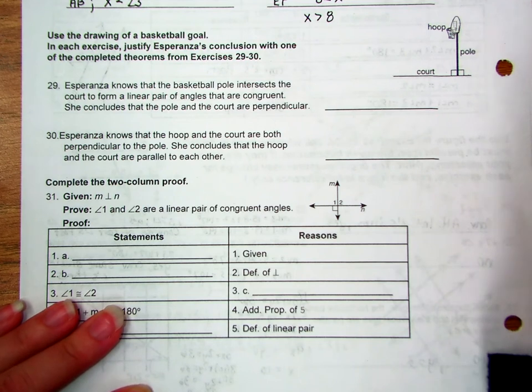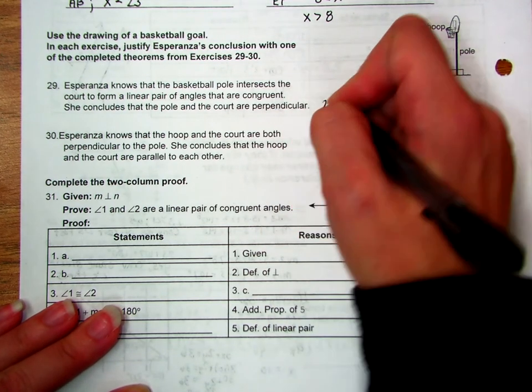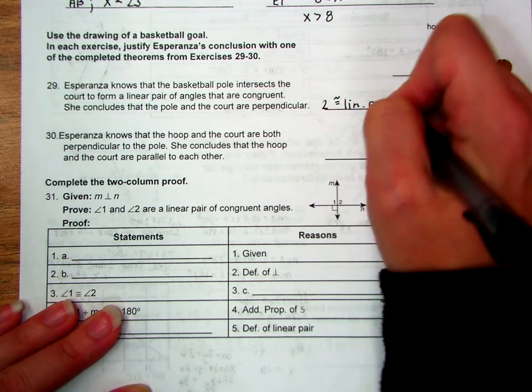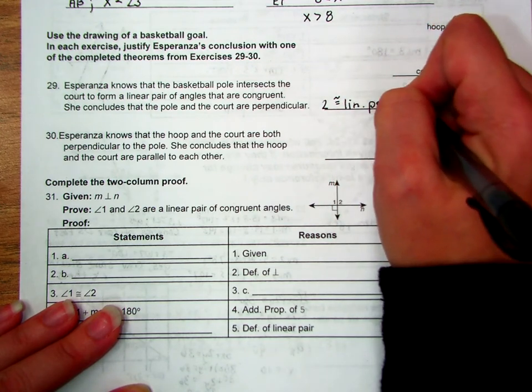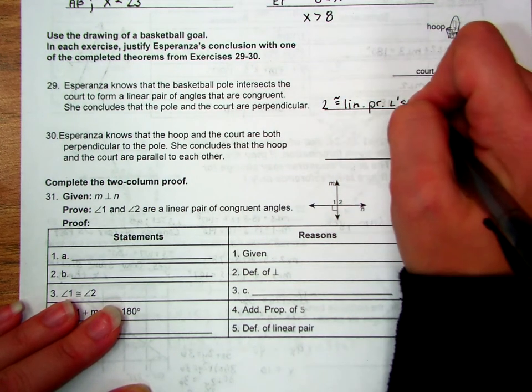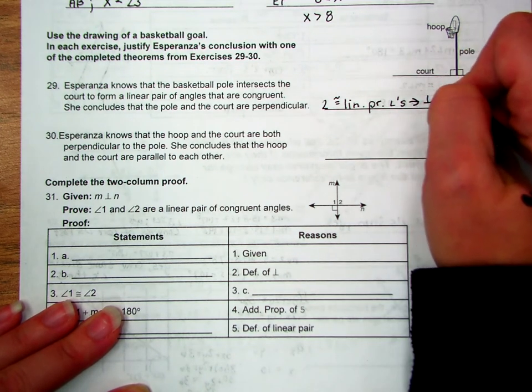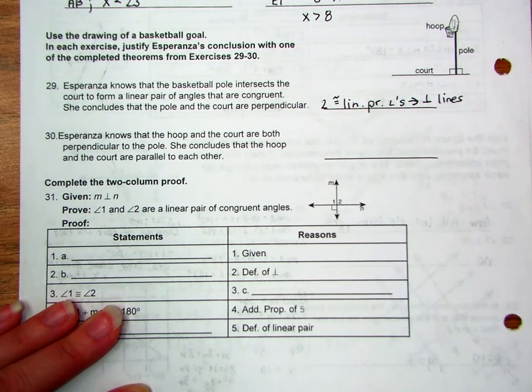Well, we learned a theorem yesterday that said if you have two congruent linear pair angles, so two angles that are a linear pair and they're congruent, what that means is that you have perpendicular lines, and that's the theorem that we learned yesterday in class.